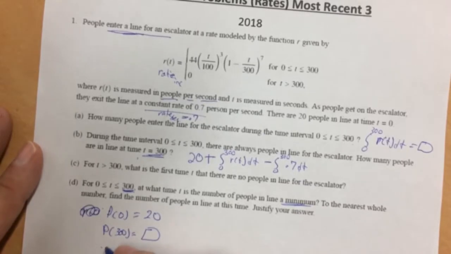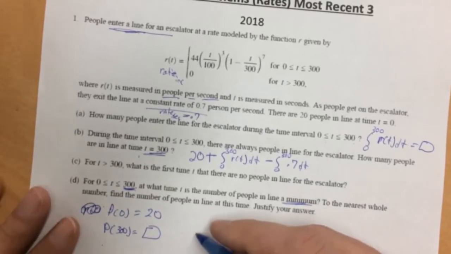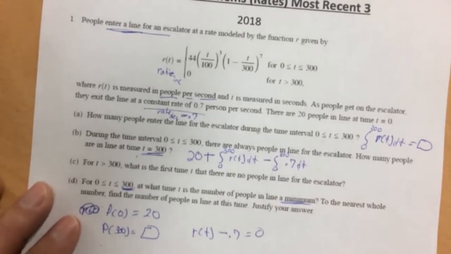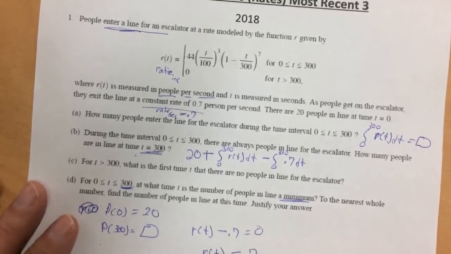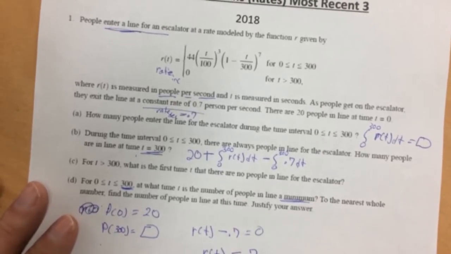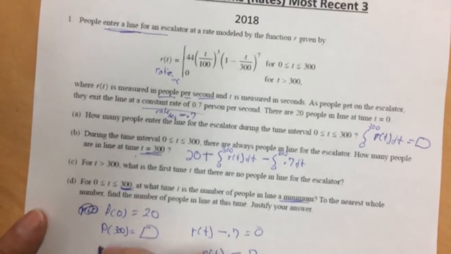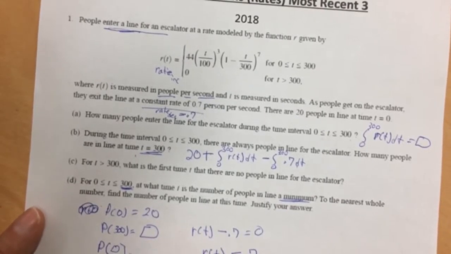And then we also need to check where the number of people is not changing. So again, where r of t minus 0.7 equals 0. Another way to say this is: when is the rate of increase the same as the rate of decrease, right? Because when it's increasing and decreasing by the same amount, that could be the local minimum or maximum. So again, we will find the solution to this and find the amount using the fundamental theorem of calculus.